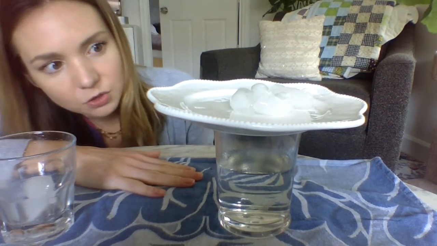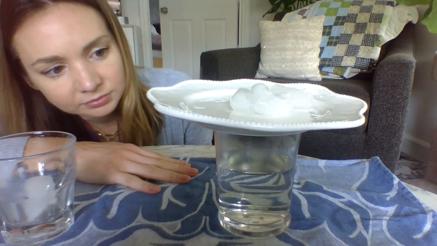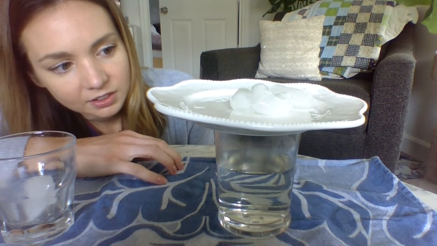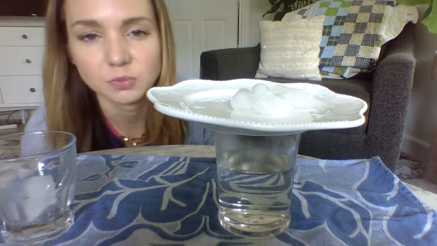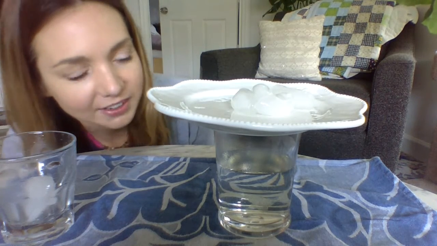And that's going to really cool our plate down. And watch what happens as best you can. When you do it in your own house, you'll be able to really see what's happening.